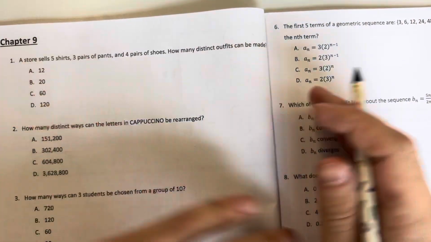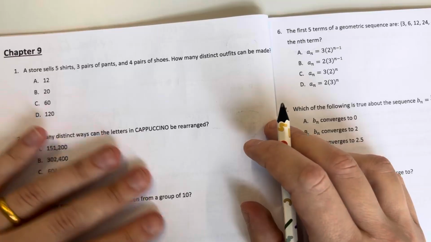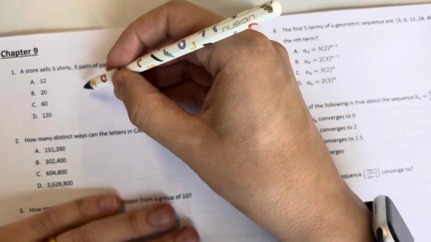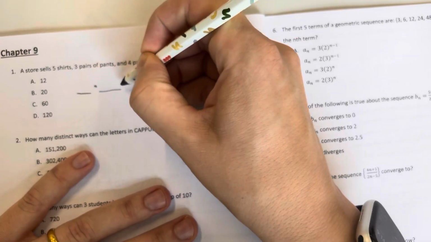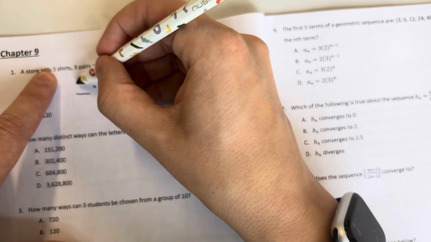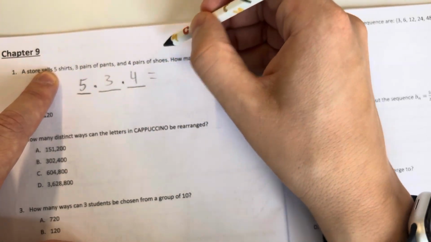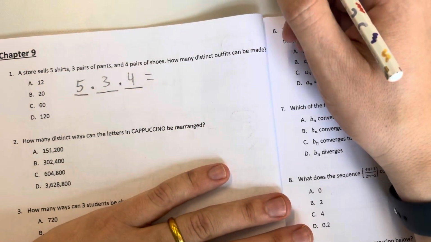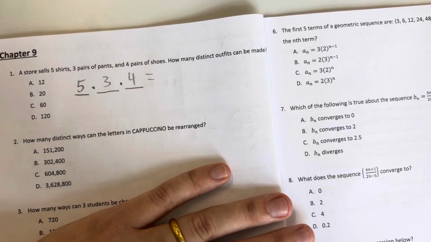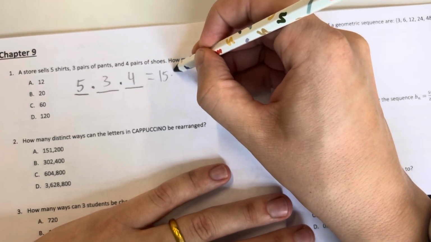Busy, gotta go. Okay, so a store sells 5 shirts, 3 pairs of pants, and 4 shoes. How many distinct outfits can be made? This is what we would call an independent choices question because we can find the answer by multiplying the number of possibilities for each choice. We have 5 choices for shirts, 3 choices for pants, 4 choices for shoes. And we're not mixing up the shoes. Come on, guys. You gotta wear a matching pair of shoes. And if you do that, you would get 15 times 4, you get 60.